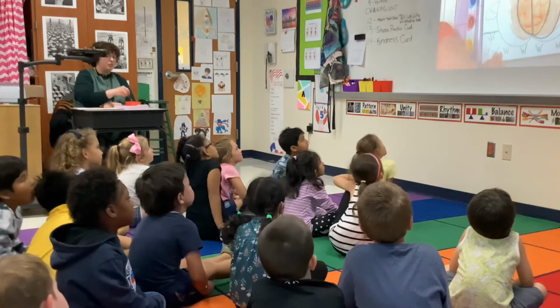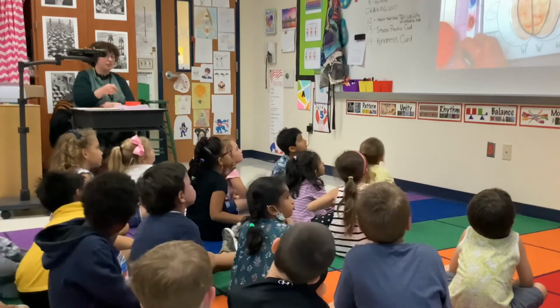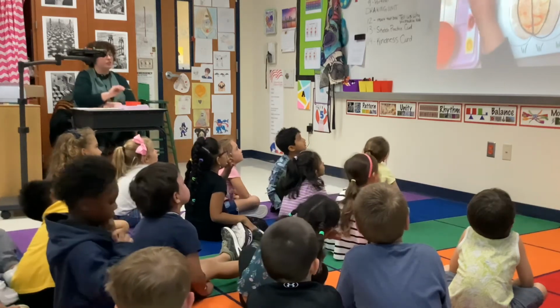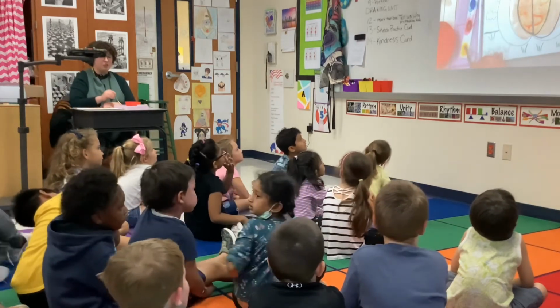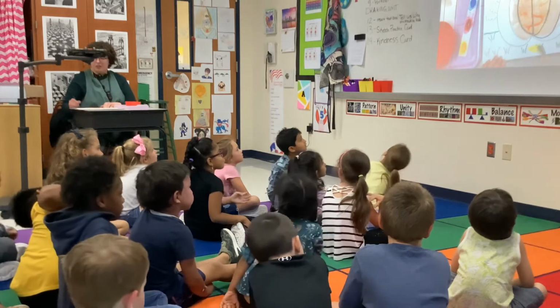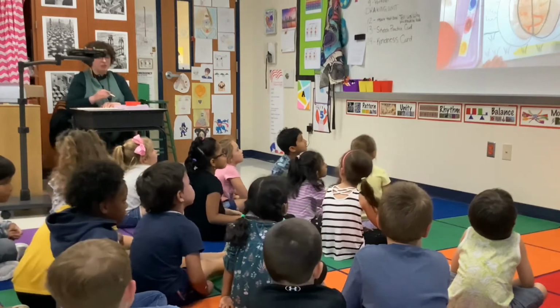So I need to put some green down. I'm going to start with the lightest color first, and I can use my paper towel to check that there's no more color. Get a little bit of water. I need some yellow, because that's my lightest color. And I'm putting down some yellow.